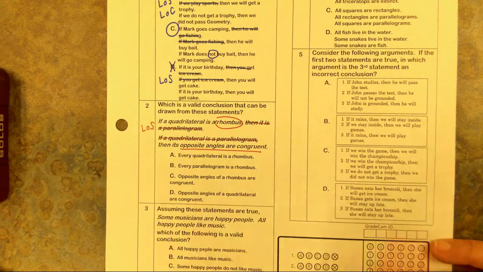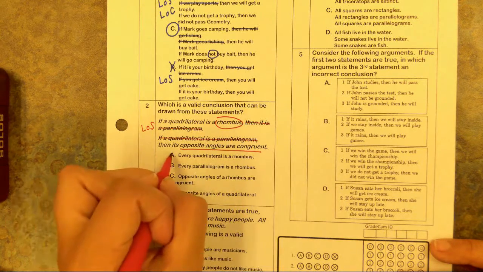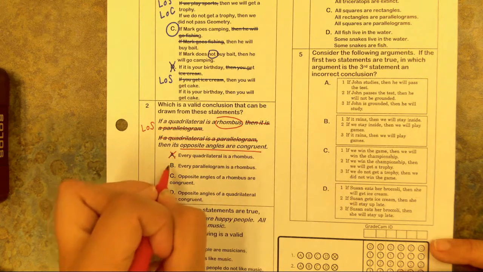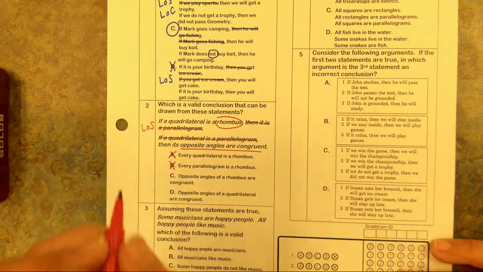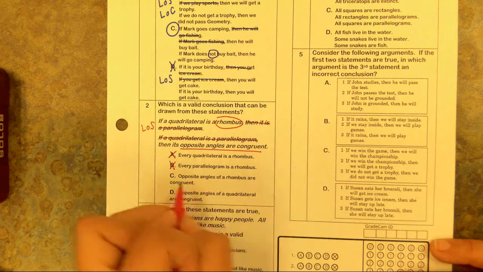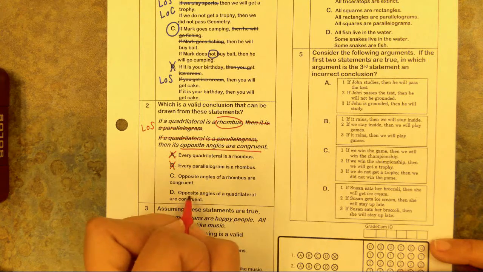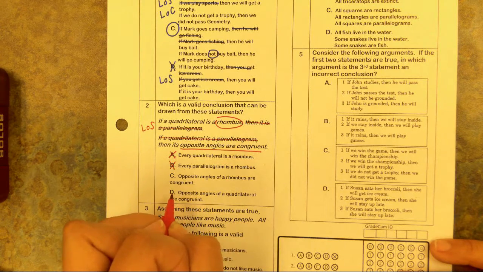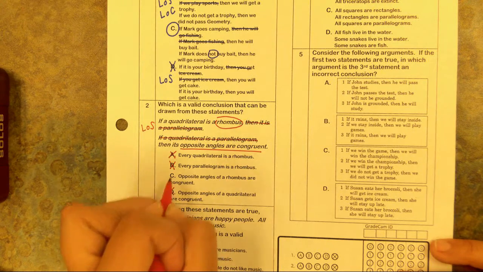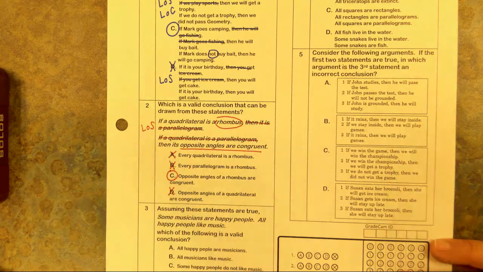So let's see which one says that. Every quadrilateral is a rhombus. That's not true. Every parallelogram is a rhombus. That's not true. Opposite angles of a rhombus are congruent. That is true. Opposite angles of a quadrilateral are congruent. That is not true, not based off the law of syllogism. So C is going to be your answer.